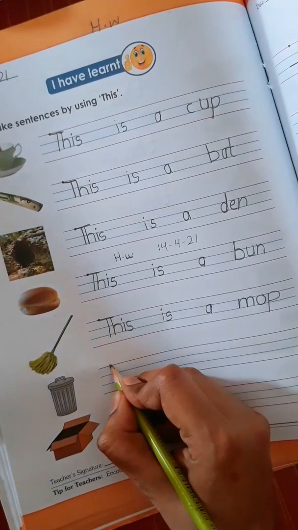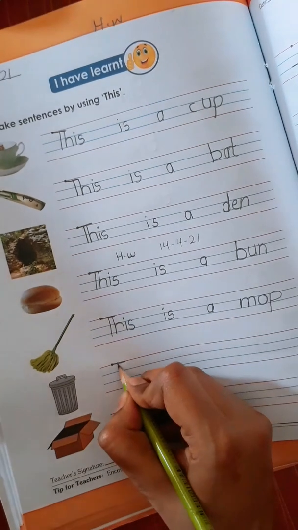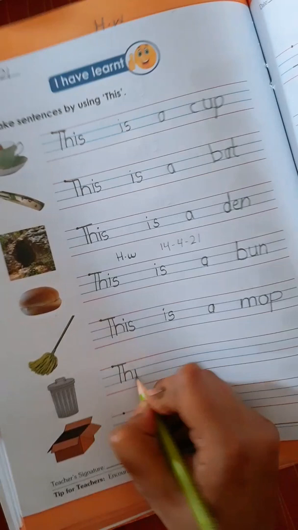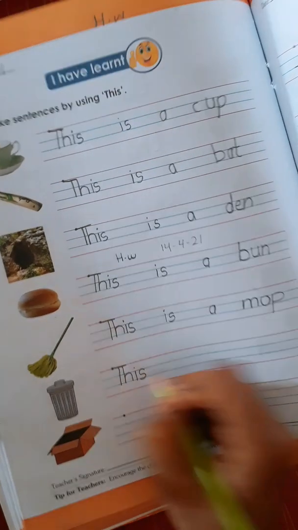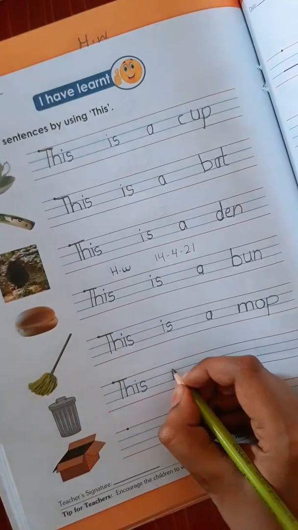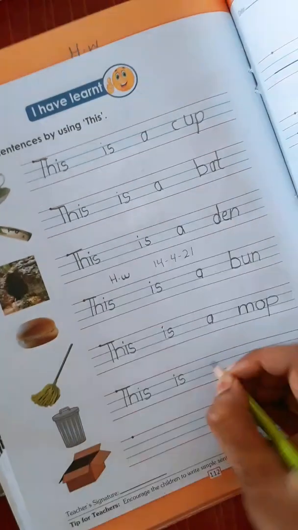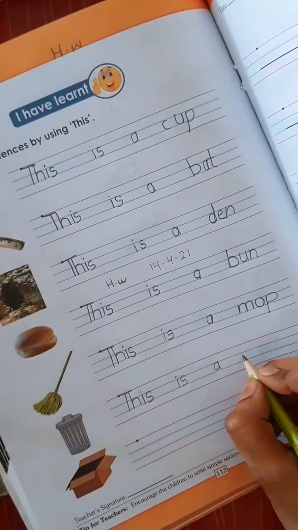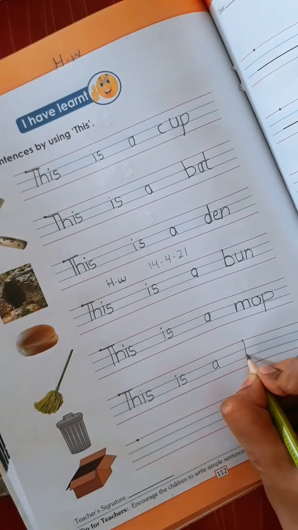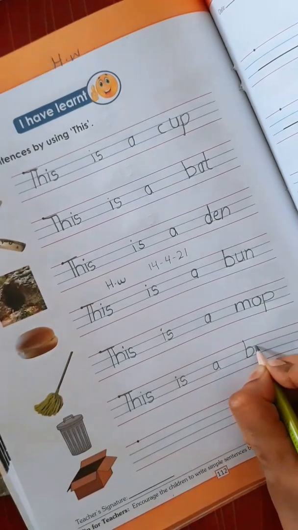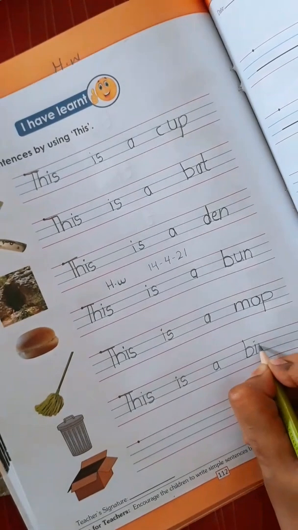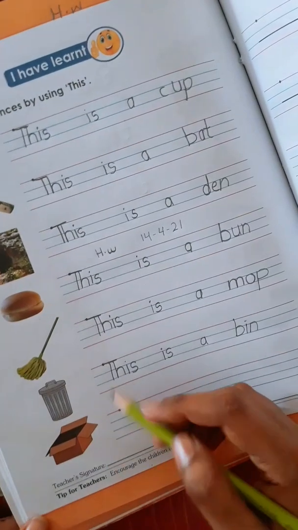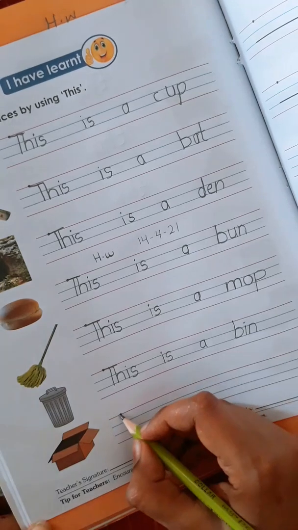This is a bin. Now last one is box. This is a box.